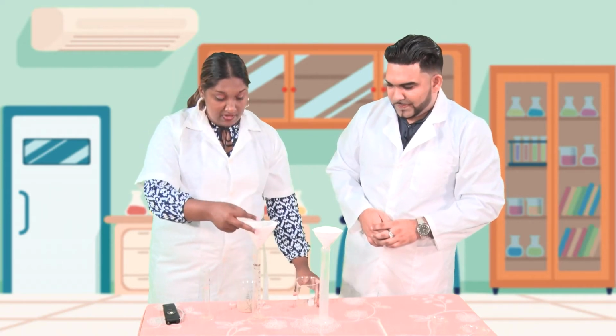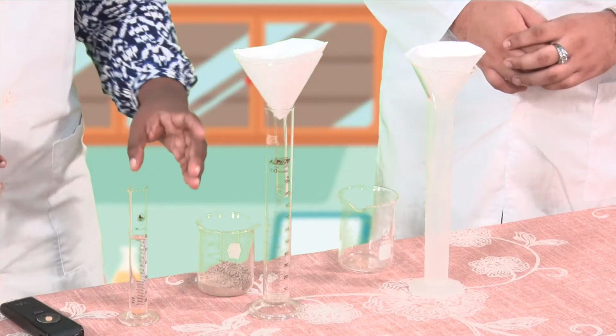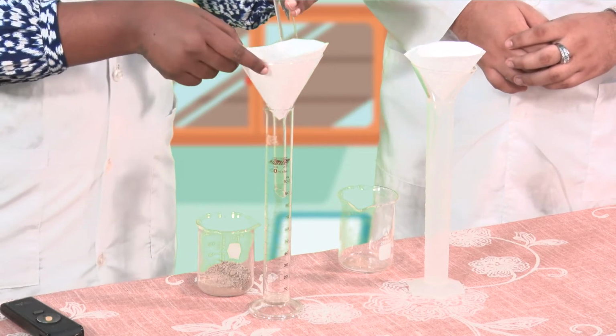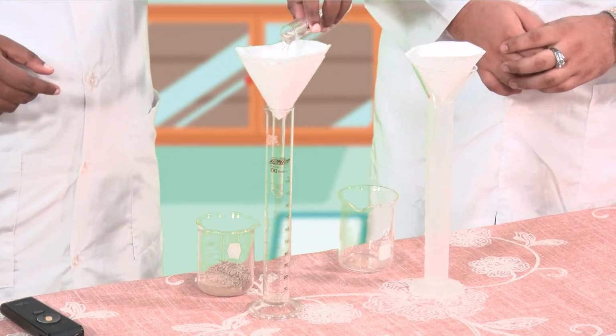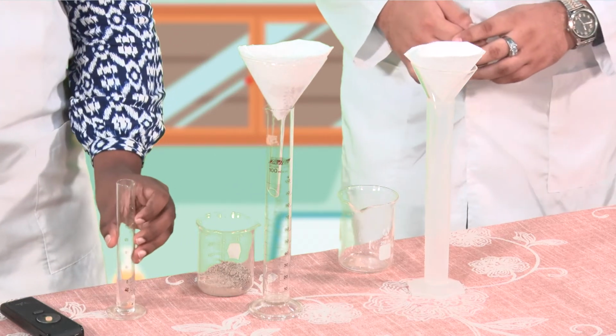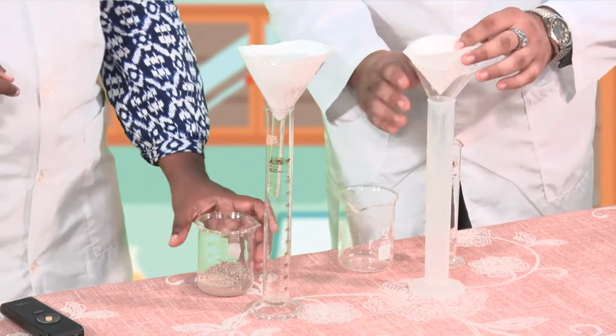Here you can see we have the sand, and we have 25 ml of water, and we're going to pour this 25 ml of water into the sand. Students, you observe. In the meantime, I'm just going to pull out another 25 ml so we can compare with the clay.